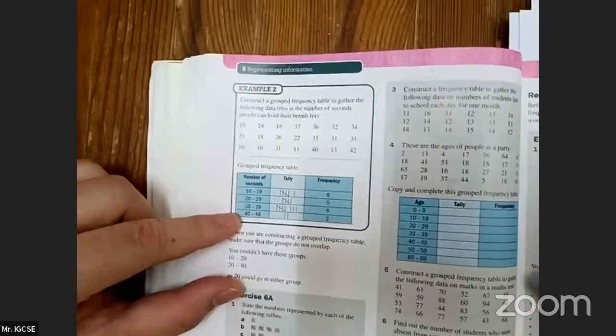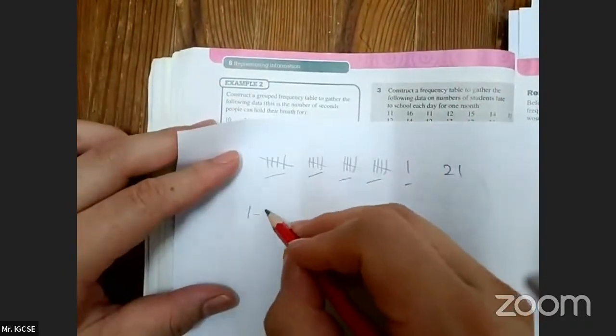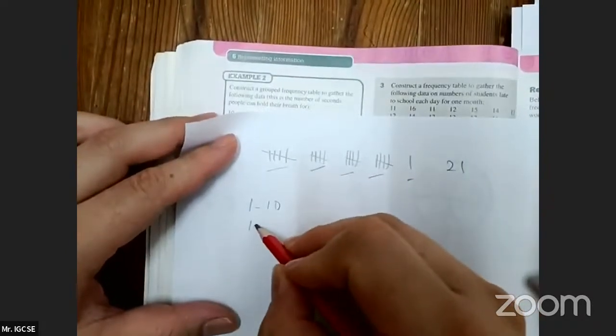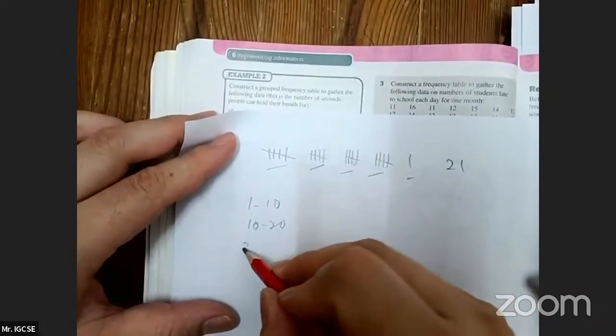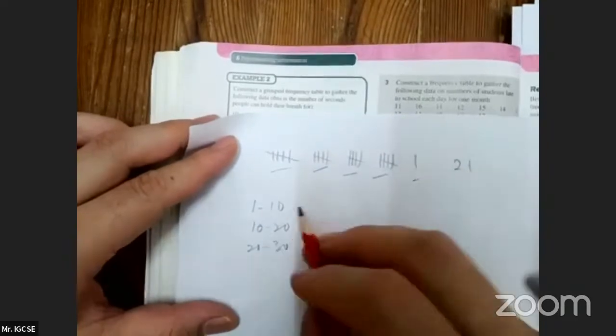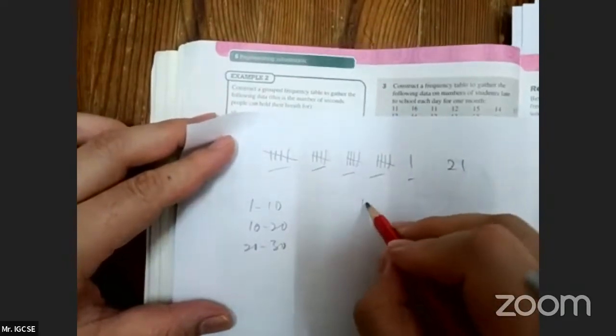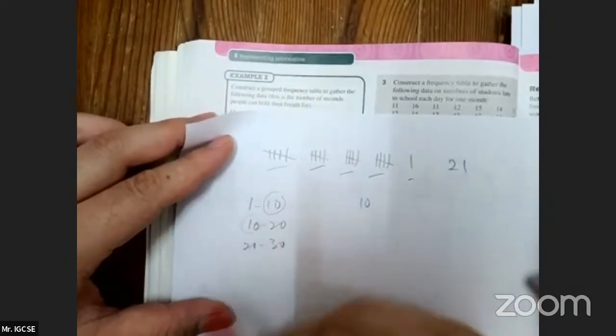But be careful. You cannot do this one. You cannot say this is 1 to 10, and then 10 to 20, and then 20 to 30. In this case, if you get the number 10, would you put it in this group or that group?